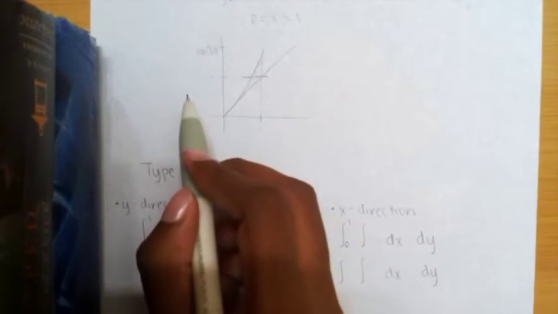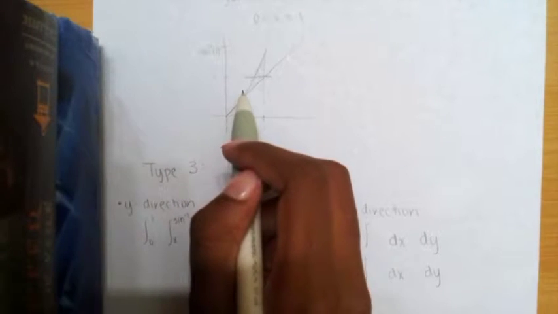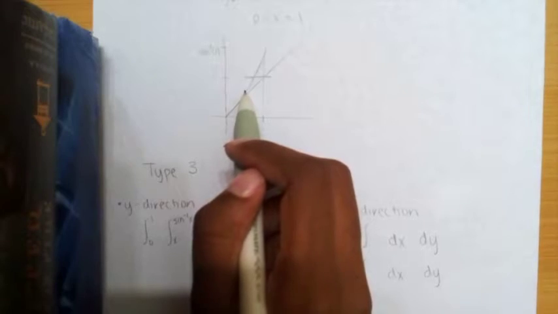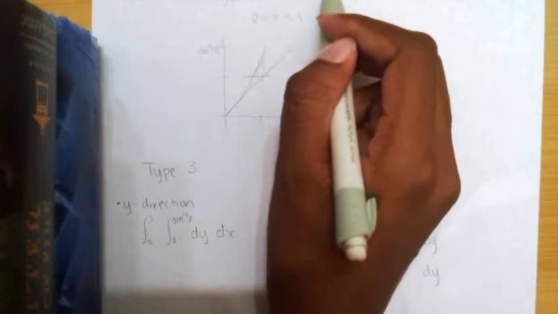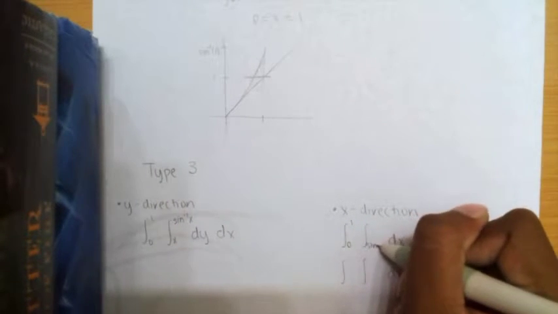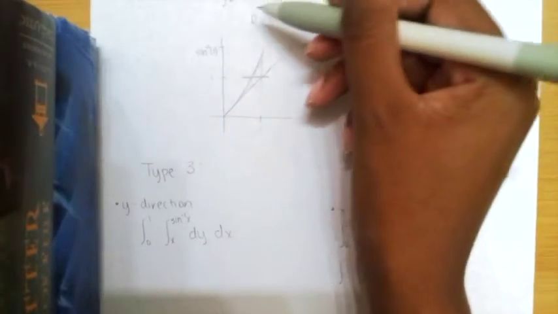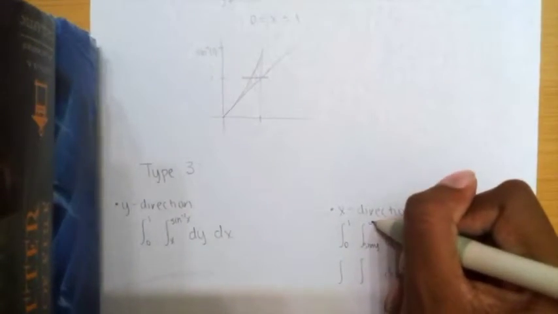And then as we move from left to right, first we hit the inverse sine of x, which in terms of y is sine of y. And then we hit y equals x, and in terms of y, that would just be y.